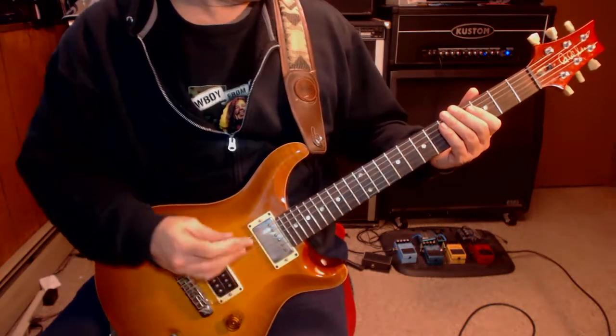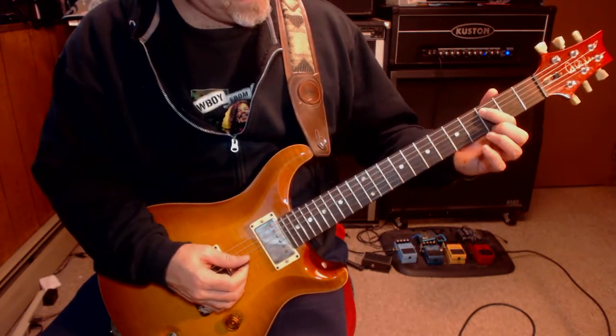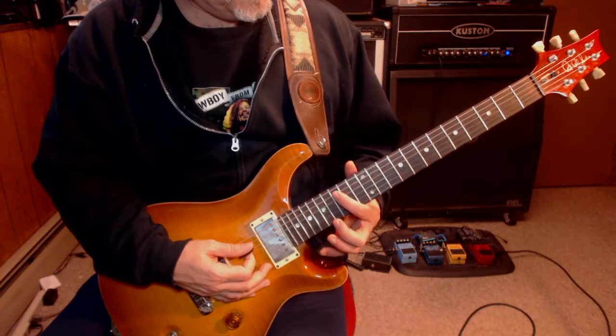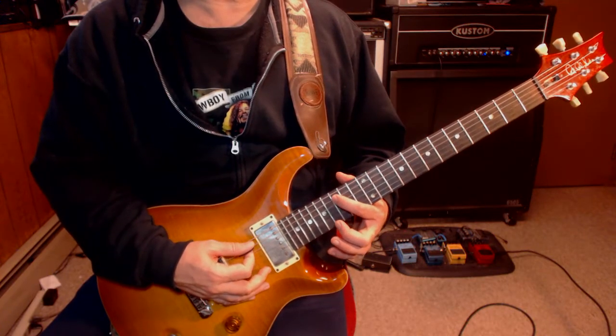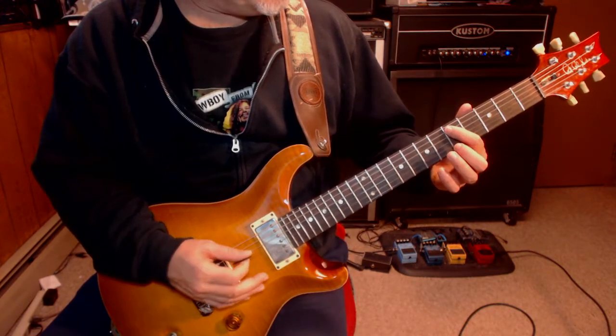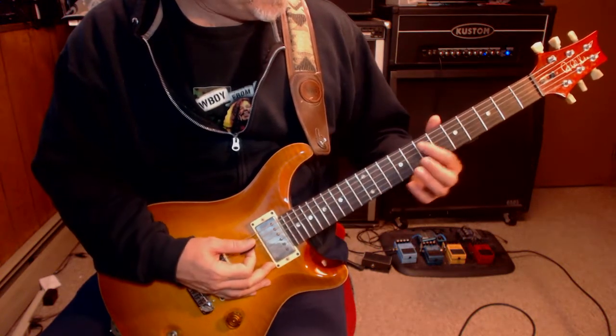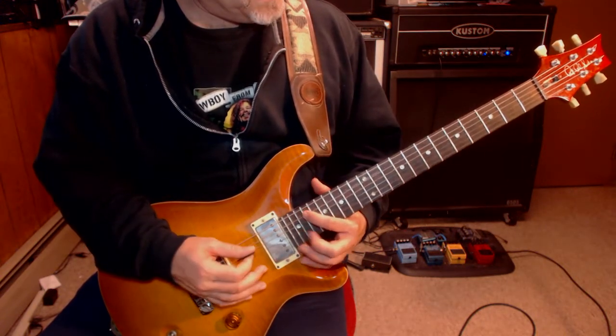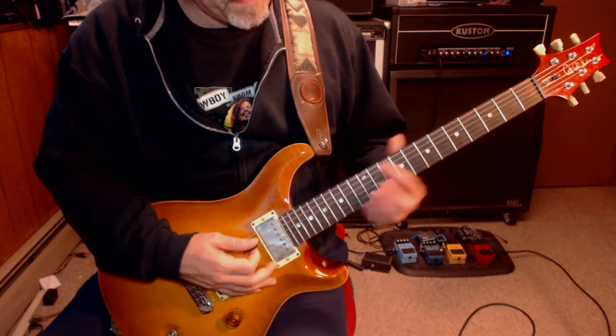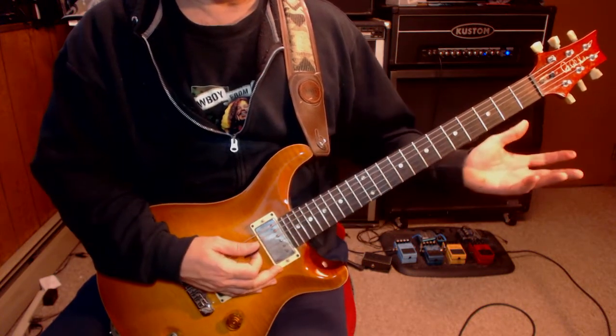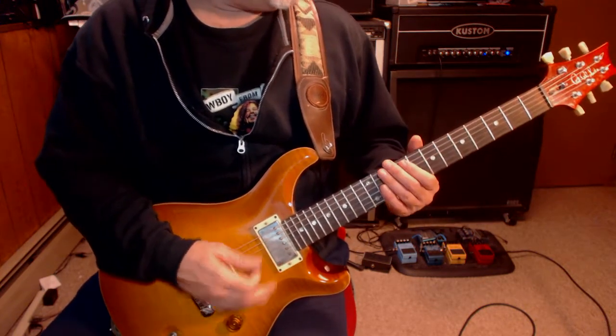Everything repeats. So if you got C here, the first dot after the 12th fret, C. Here's a D, second dot, D over here. E, E. Here's F sharp, here's F sharp. You know what sharp is? Don't worry about that right now.